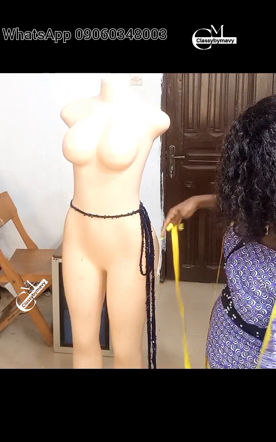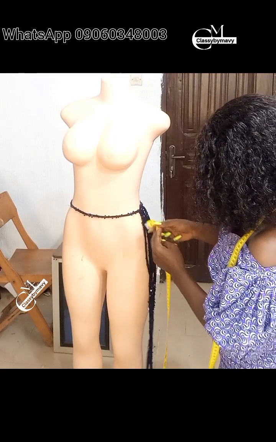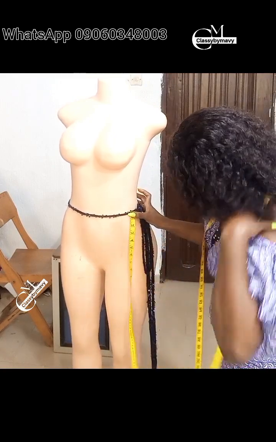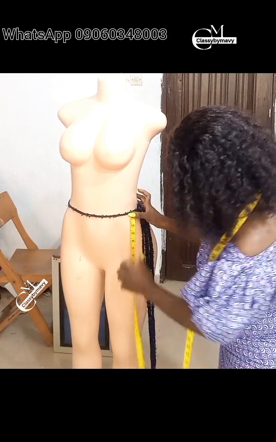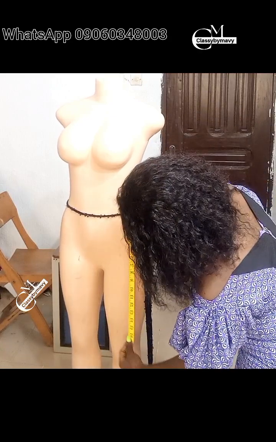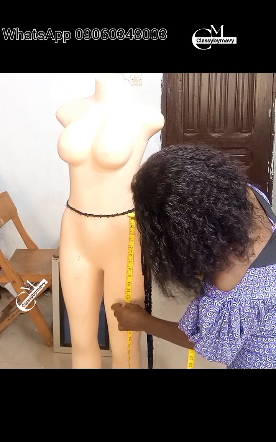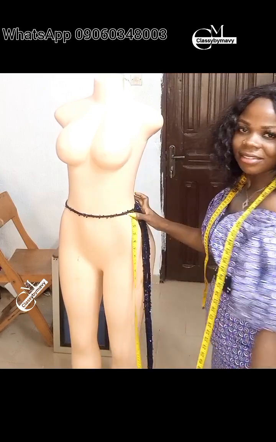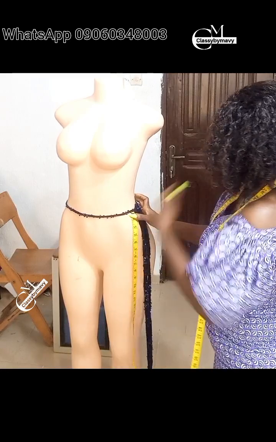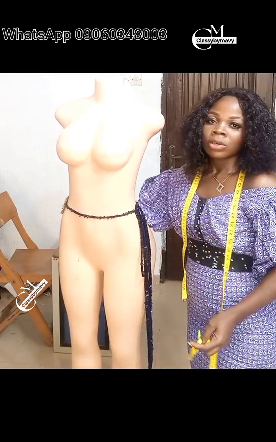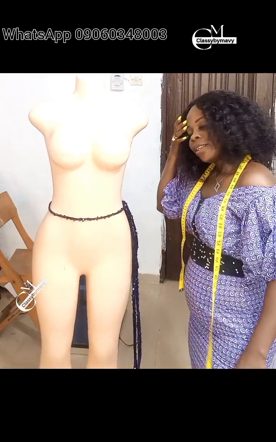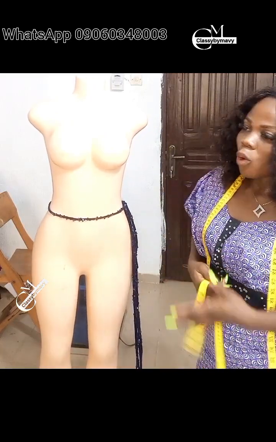The last but not the least measurement in skirt making is your waist to hem measurements. That is the full length of the skirt. If you are making a mini skirt, you can stop at 12 inches for Sharon. Full length, okay? Take the full length of the skirt. That's all for the skirt measurements. I hope you understand.